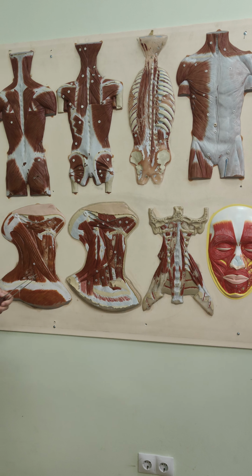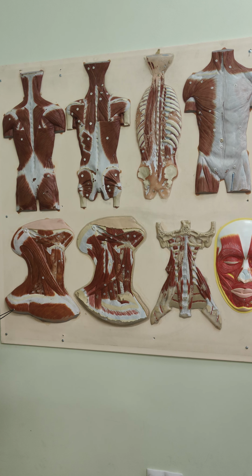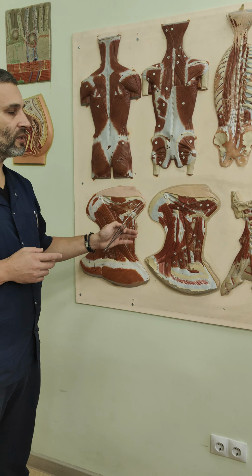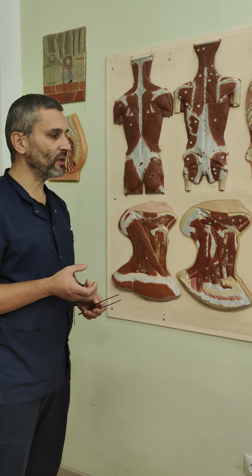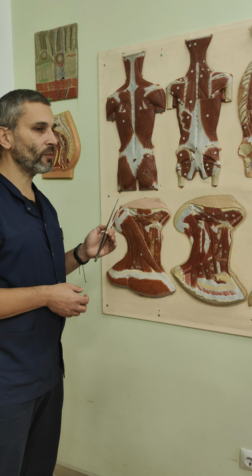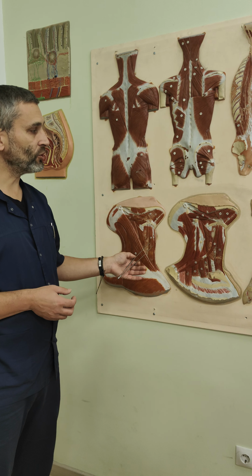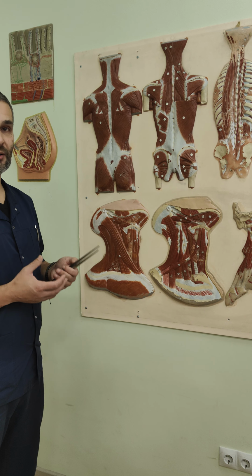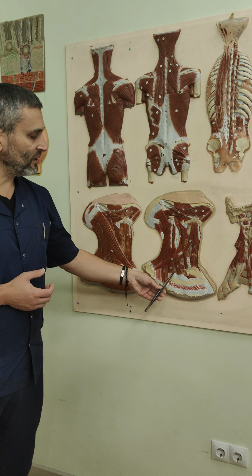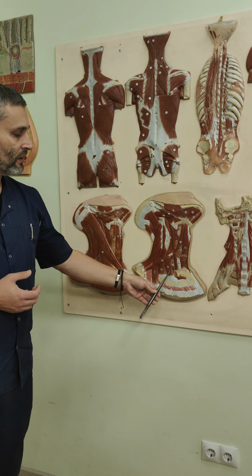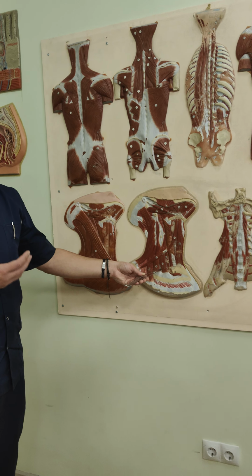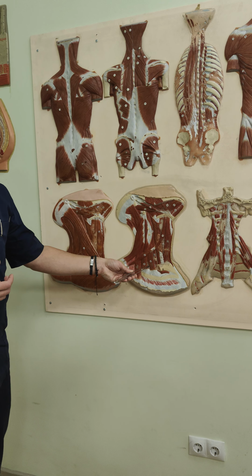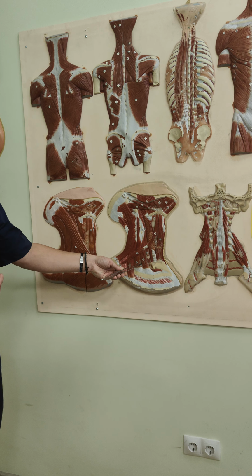Few words about topography. Between muscles, we can distinguish 2 types of spaces. All the spaces on the neck are divided into 2 parts: interfascial spaces, spaces between fascia, and intermuscular spaces. On these charts, we can find intermuscular spaces. One of them is visible here, between the anterior scalenus muscle and the middle scalenus muscle. This space logically is called interscalenus space, spatium interscalenum.